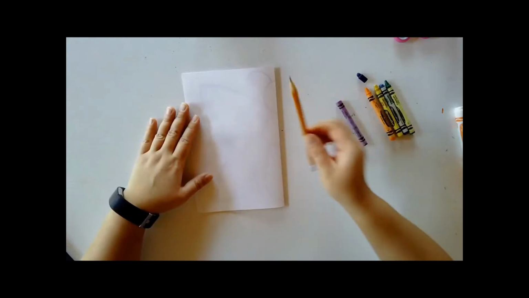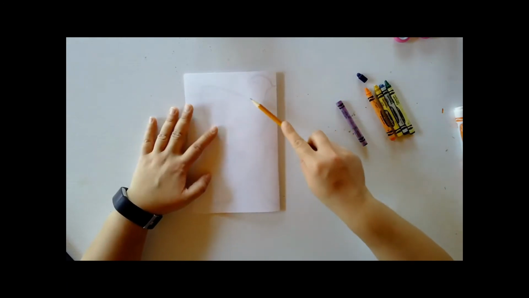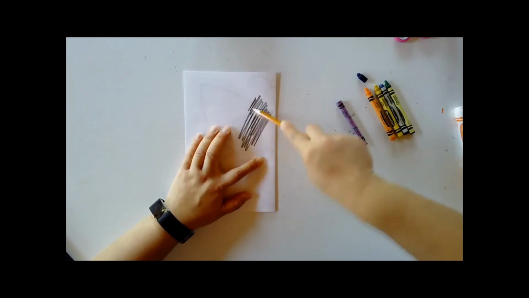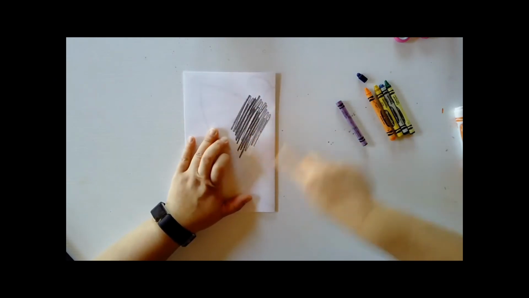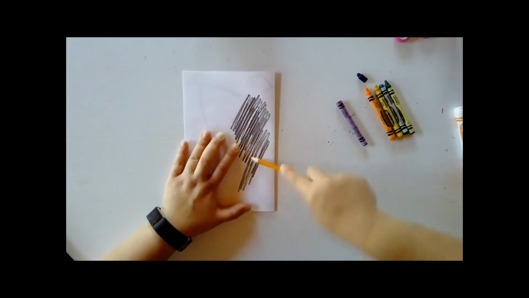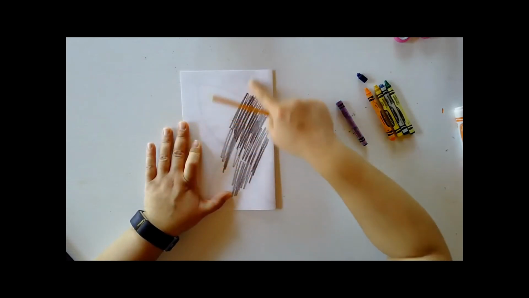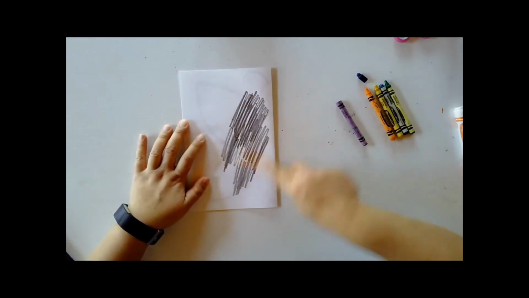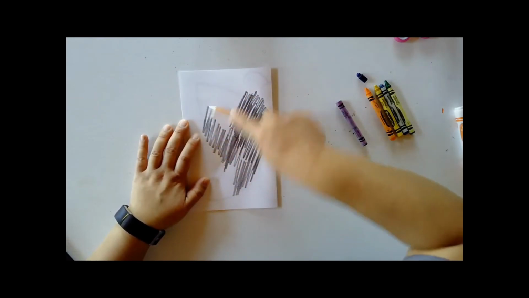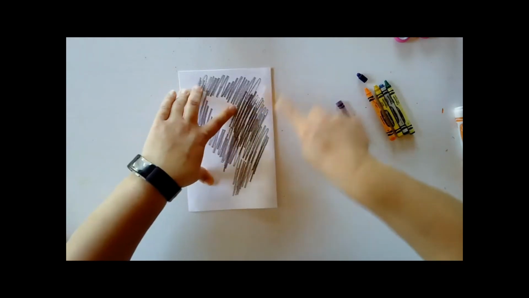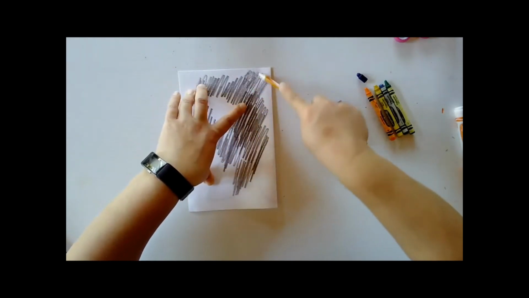and now I'm going to take a pencil and I'm going to start scribbling. And I'm going to scribble over the lines. I can kind of see the lines through the paper, so I know where to scribble. I'm going to scribble right on top of those lines that I drew. I'm pressing down kind of hard, but not hard enough that I'm going to break my pencil.